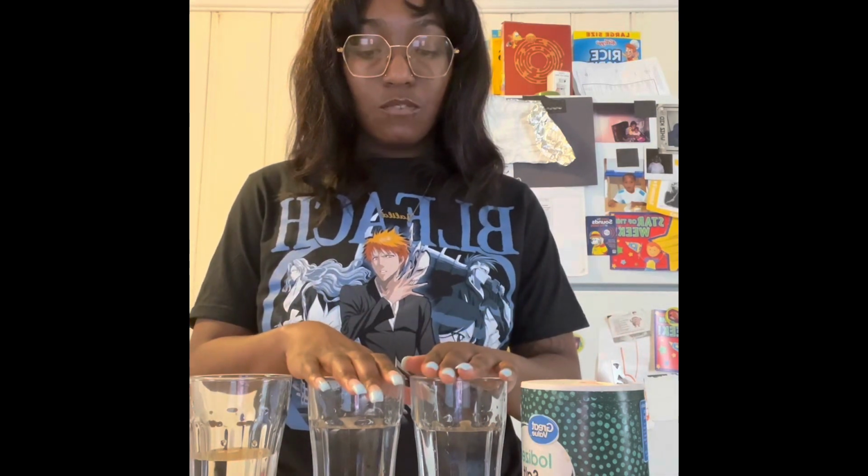The materials we will need today are 3 glasses, 2 filled all the way up with water, 1 filled up halfway. You'll need table salt, 3 eggs, a spoon, and an extra cup of water.